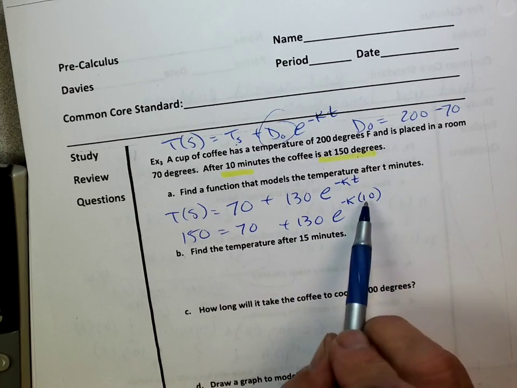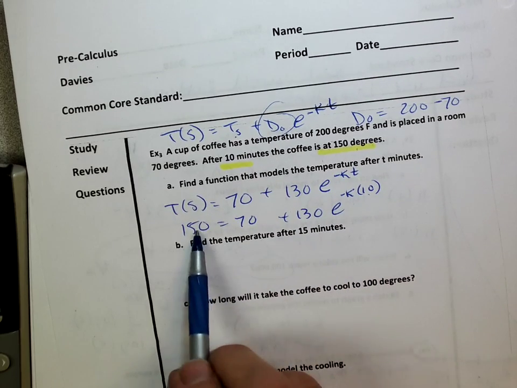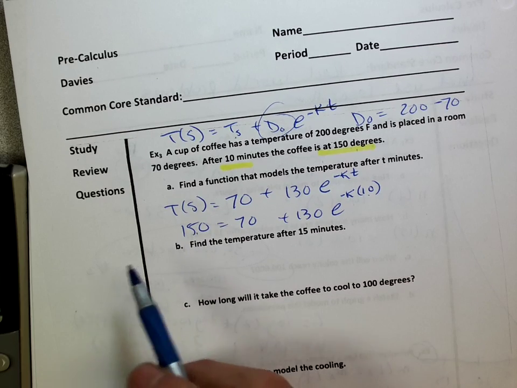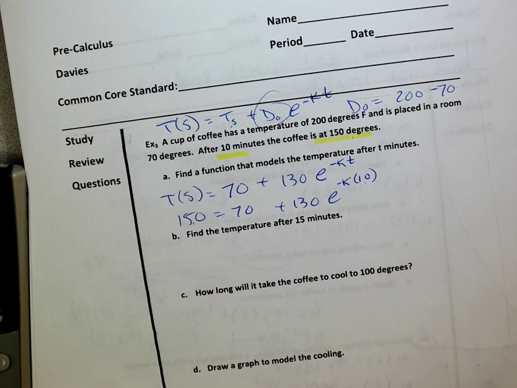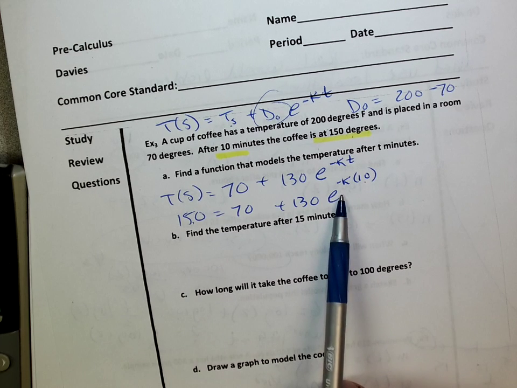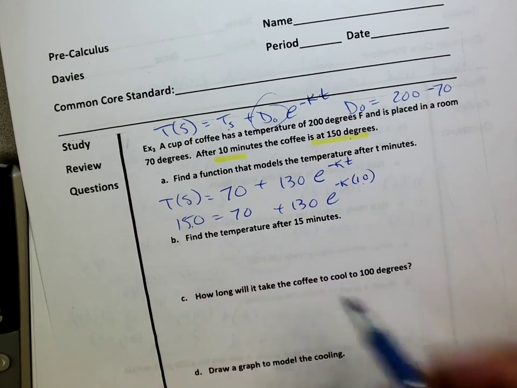So after 10 minutes, I'll have a temperature of 150, okay? So it's cooled itself down that much after 10 minutes. Now we can solve for k, but it might take a little bit of math. We're going to have to subtract, and we're going to eventually have to take a natural log, okay? So first of all, let's go ahead and subtract.